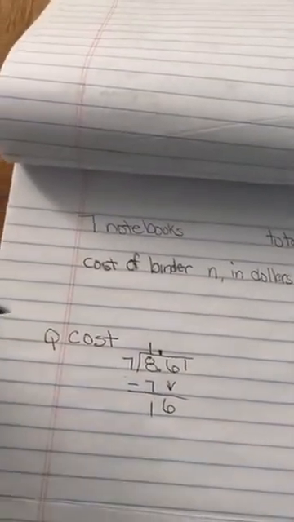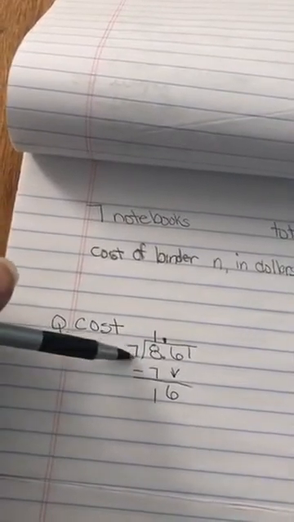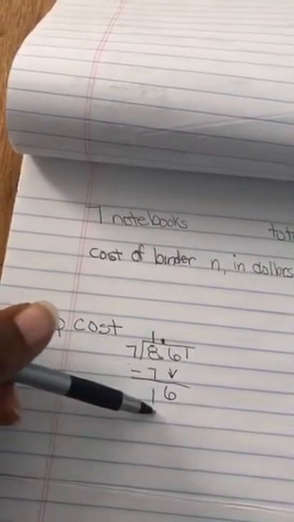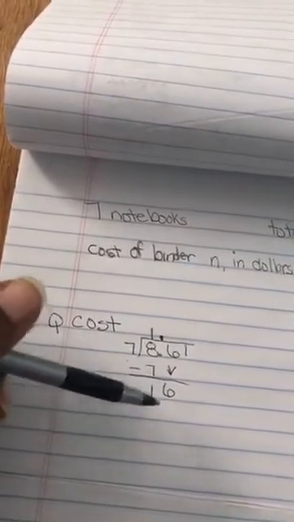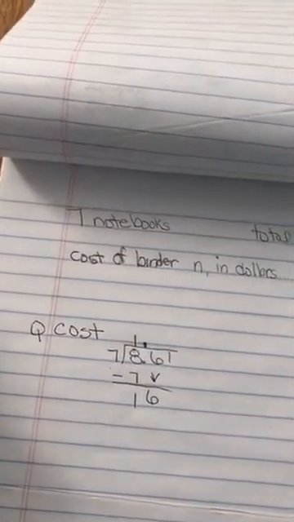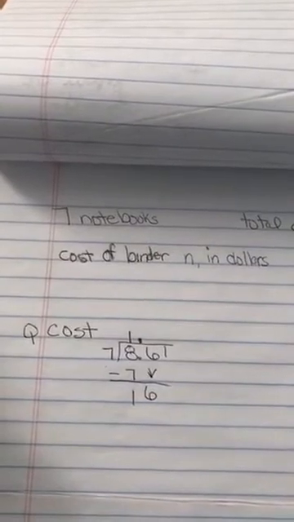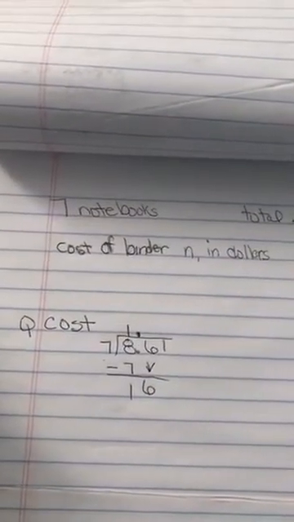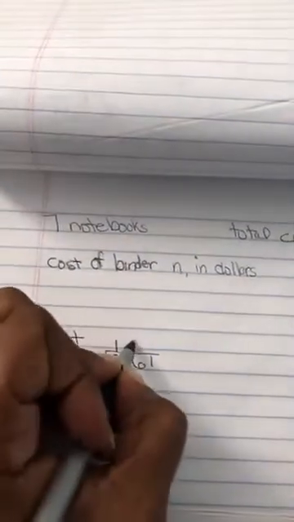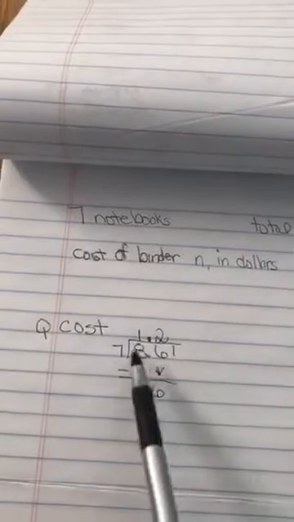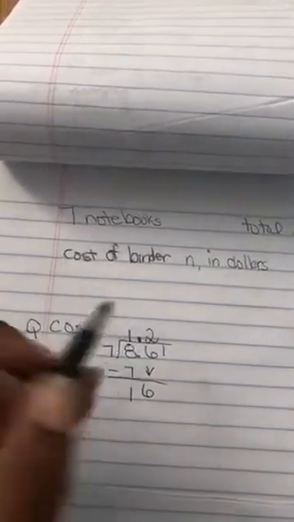So how many times does 7 go into 16? How many groups of 7 are there in 16? Two. Good, y'all. My children have been paying attention to me. Multiply it out. 2 times 7. What do we get?